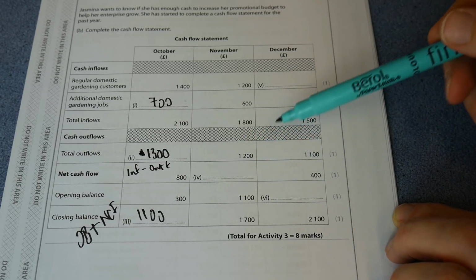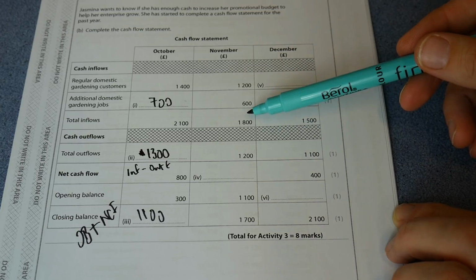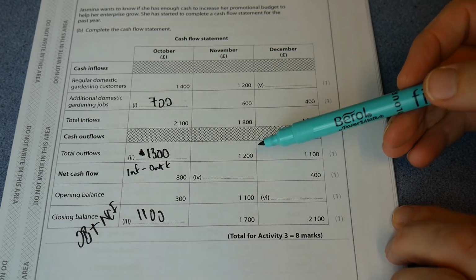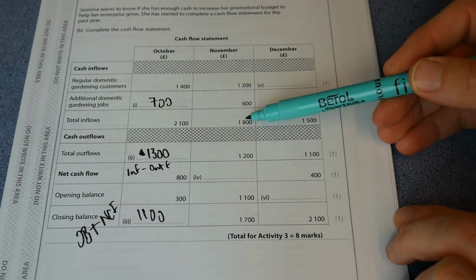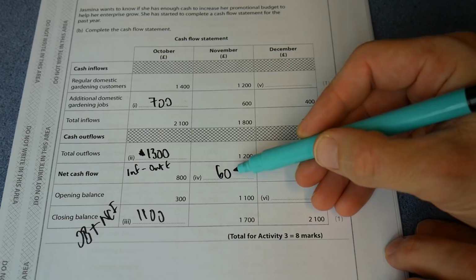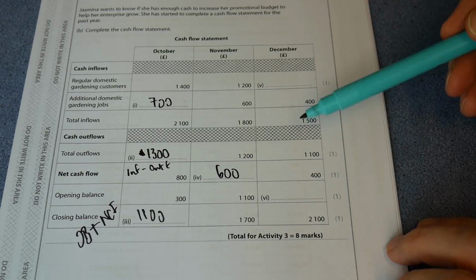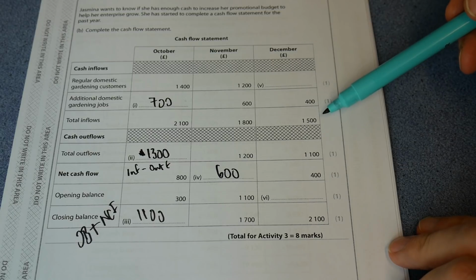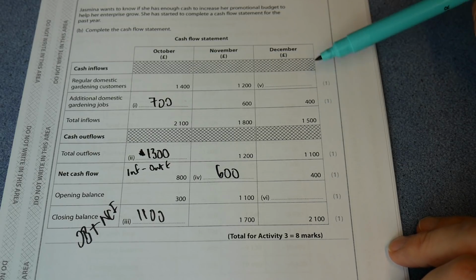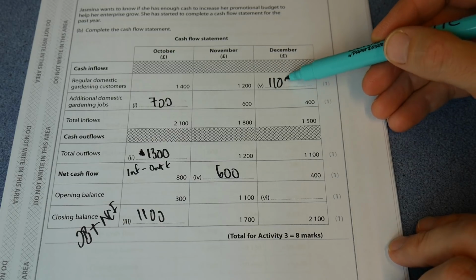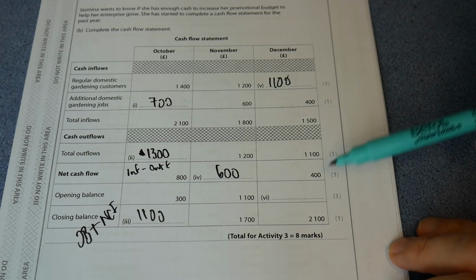So now we've got to work out the net cash flow. We've got the inflows, now we've got the outflows here. And so this 1,800 minus this 1,200 is of course going to give us 600. Okay, lovely stuff. And then up here, we've got the total amount, and we know this is 400. So what's this one going to be? Well, of course that is going to be 1,100.